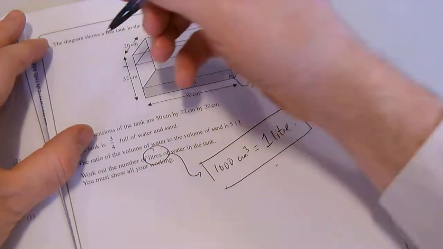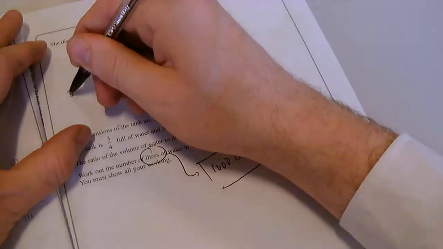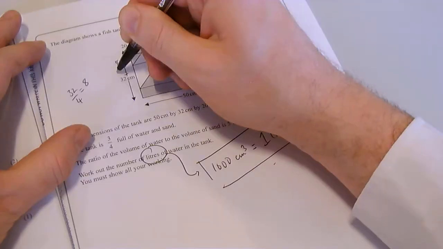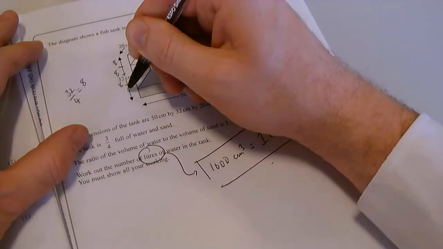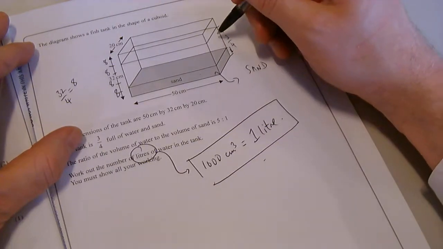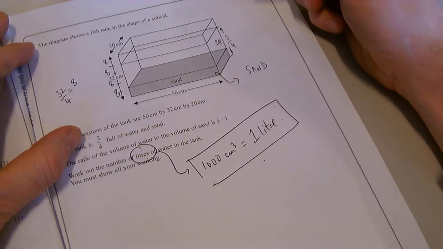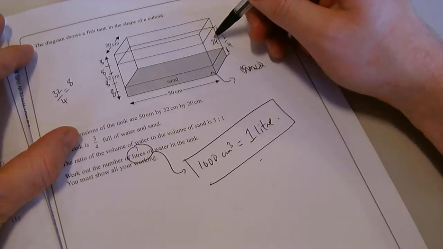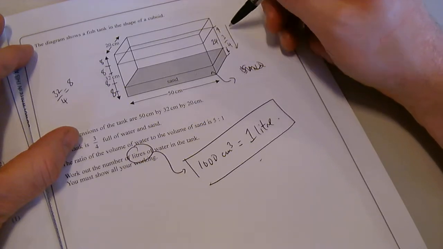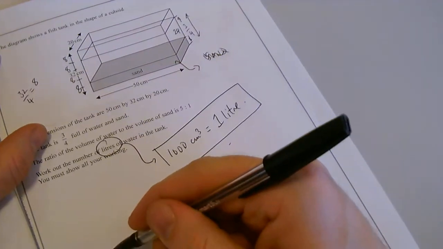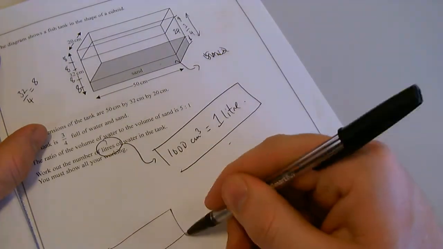Okay, so if I break 32 into quarters, so I do 32 divided by 4, I get 8. So each quarter is 8. Okay, so this height here is actually 24. Oh, now I can actually see what I'm doing. So I can't find the volume of the sand. When I start to figure it out, I've only got the height of the water and the sand together. That's all I've got.